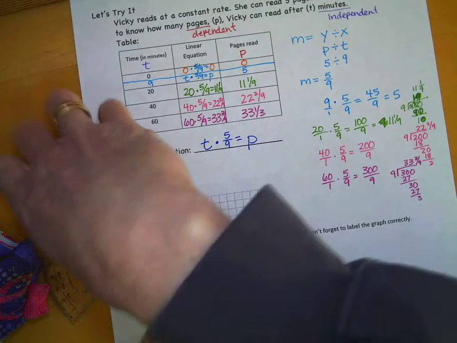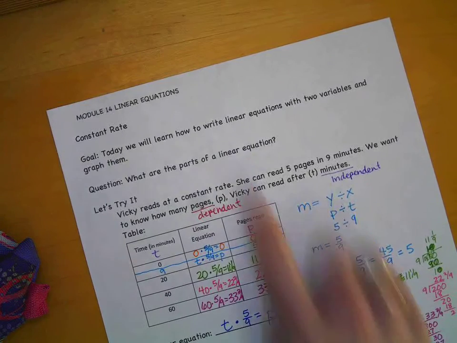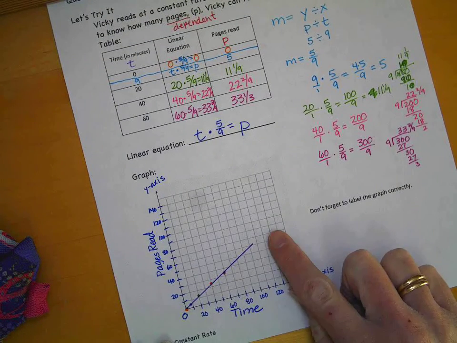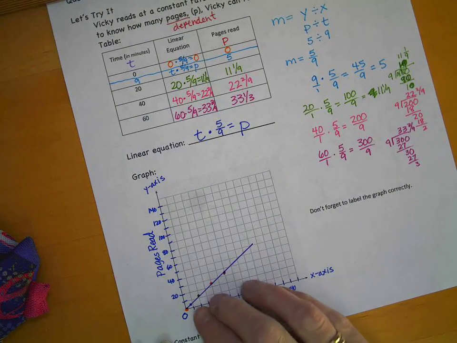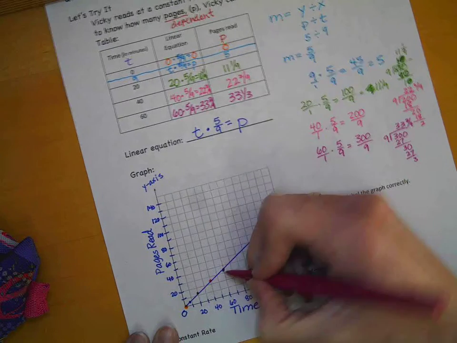When you finalize a linear equation to check and see if your answers could be correct, they should all be sitting on a straight line because that's what a linear equation is. A linear equation is a straight line. So when you graph it, your picture should show a straight line, okay?